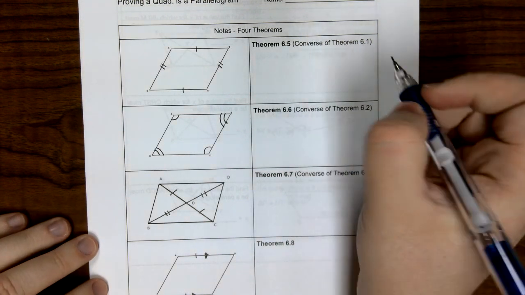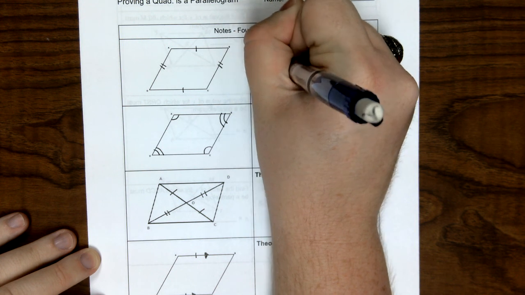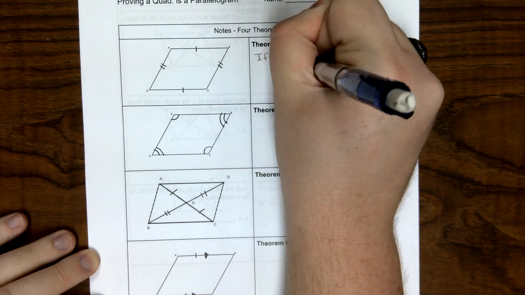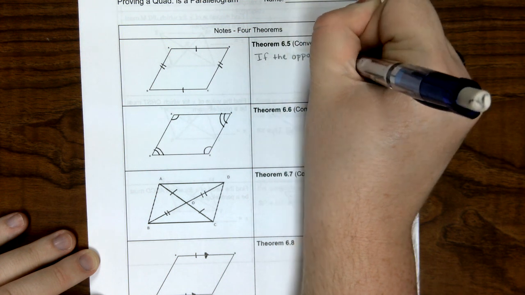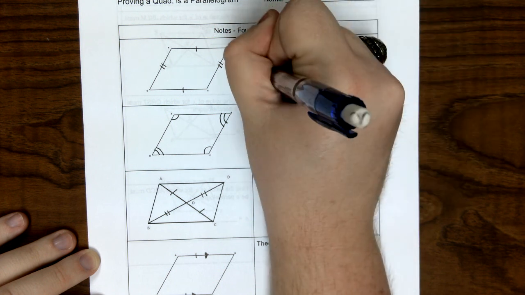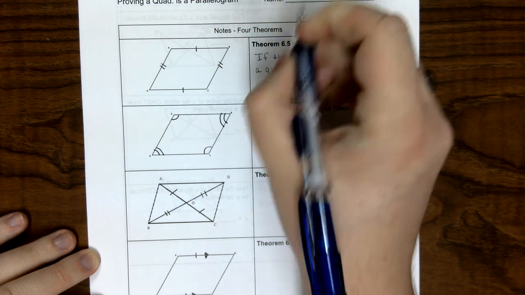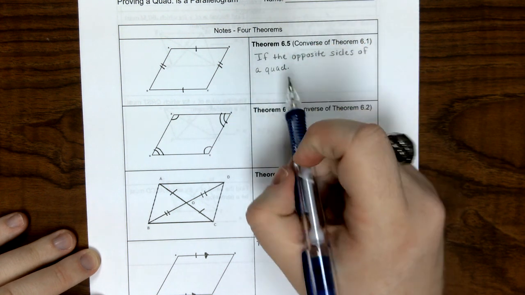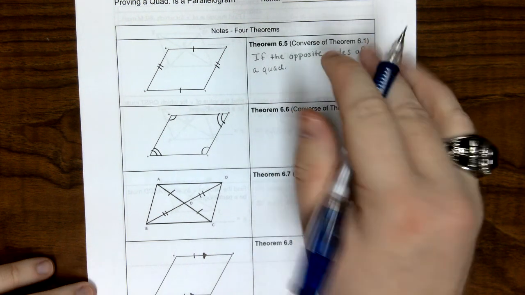So theorem 6.5. If the opposite sides of a quad. Now just know when I say quad, I'm talking about the whole word quadrilateral. I'm just not writing it out because I'm lazy.